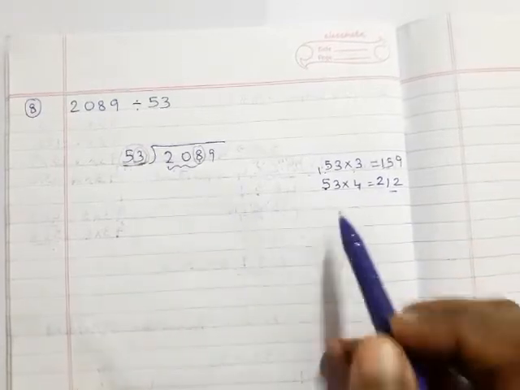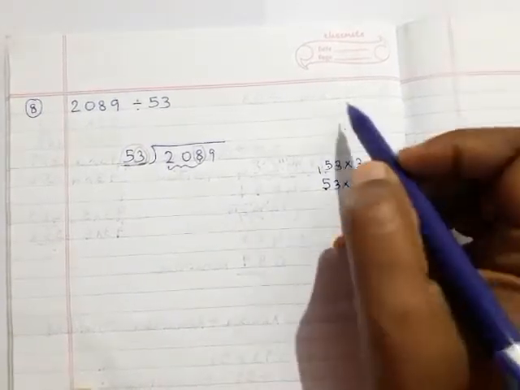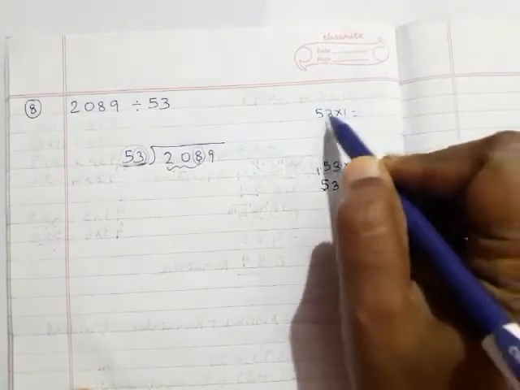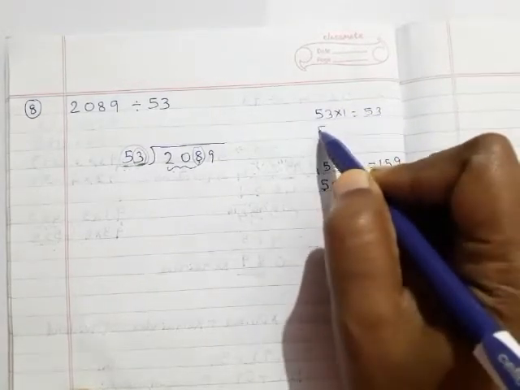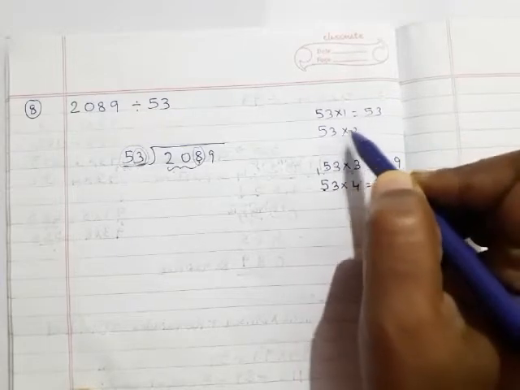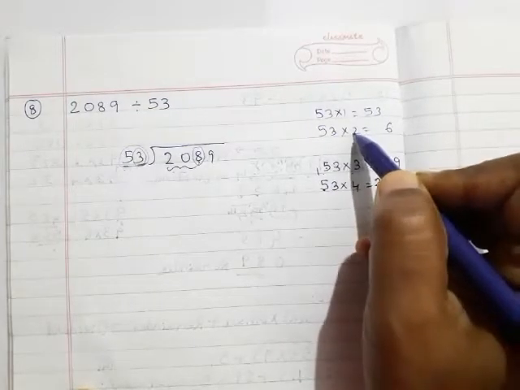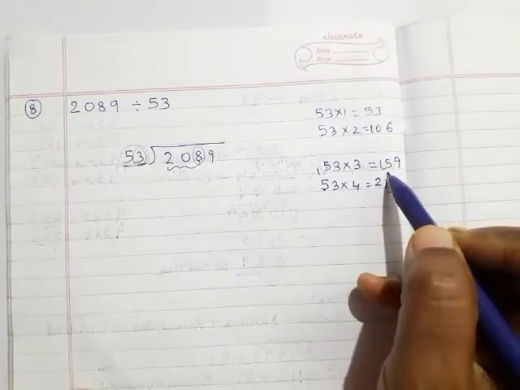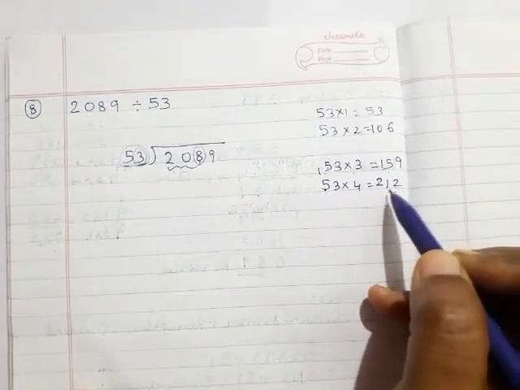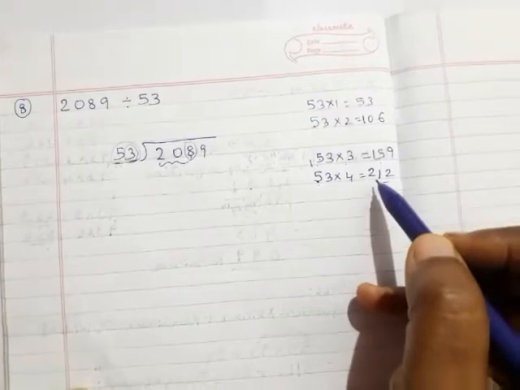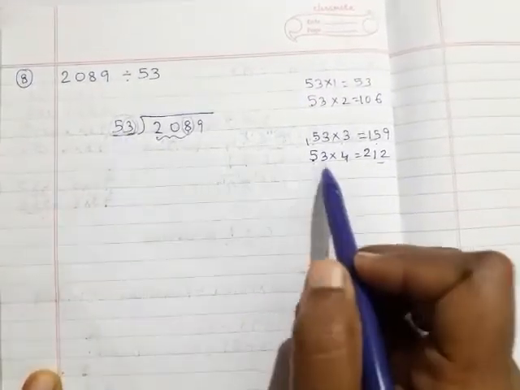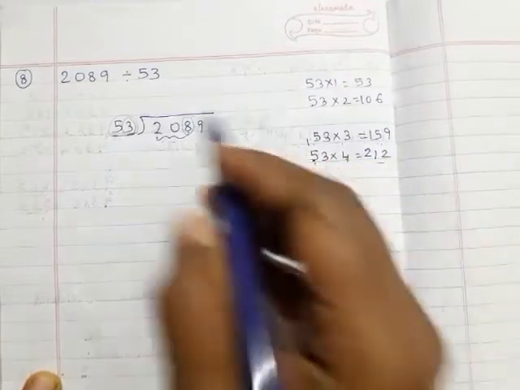If you cannot do this guesswork, the best thing you can do is just write the 53 table here. 53 ones are 53. 53 twos are 2 threes are 6, 2 fives are 10. 53 threes are 159. 53 fours are 212. You have to do the multiplication and write the table.